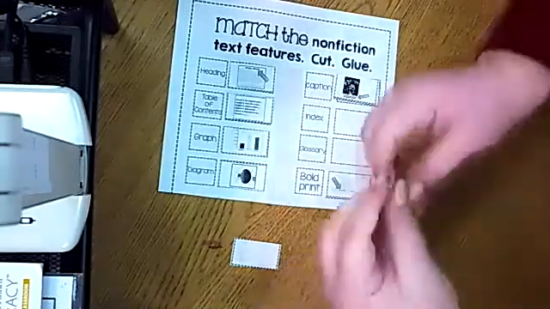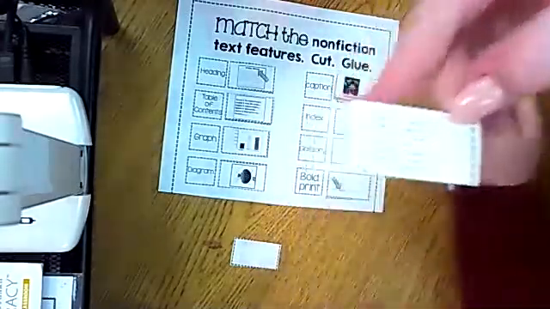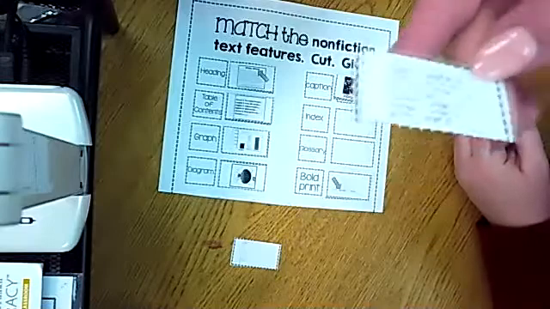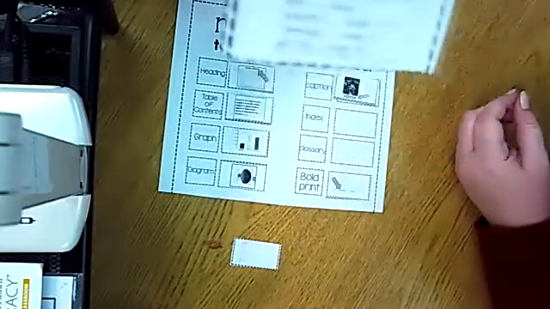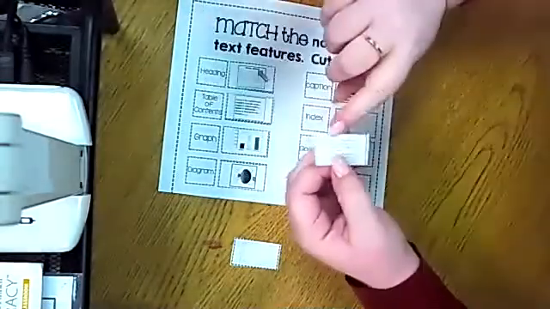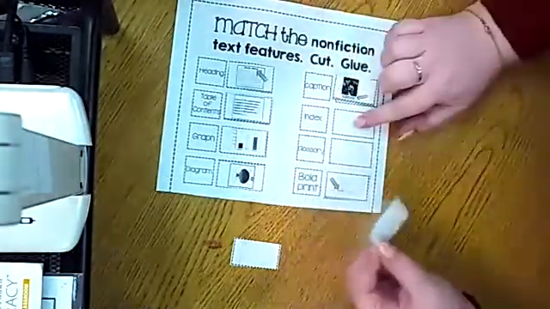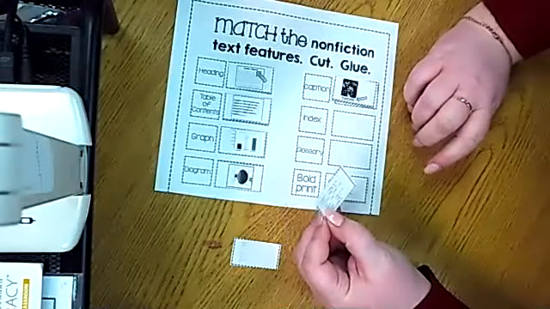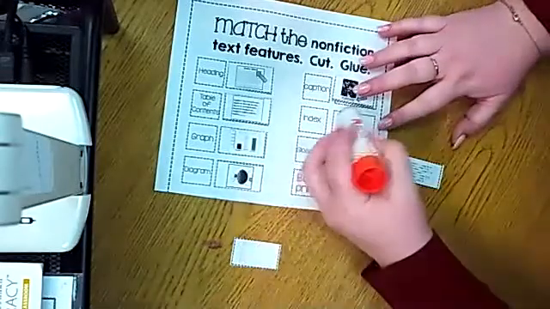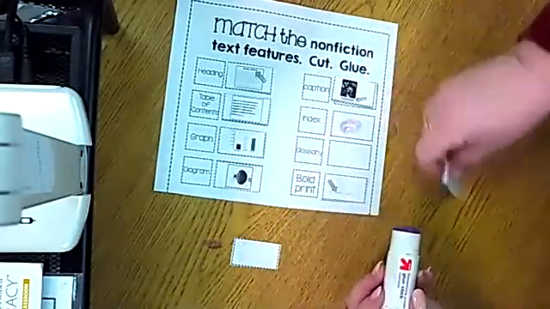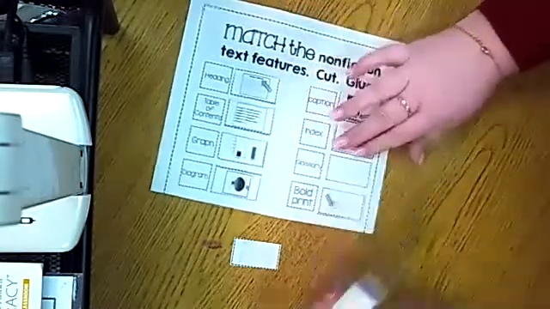So when I look at this one, see if you can find this one. Oops, that's kind of hard to read, isn't it? It also has page numbers. So it'll have a word like alligator, and then it'll say page 36 to 39. Now this is an index because it tells you where to find those words. So I'm going to glue this next to index, which means the only one left has to be a glossary.